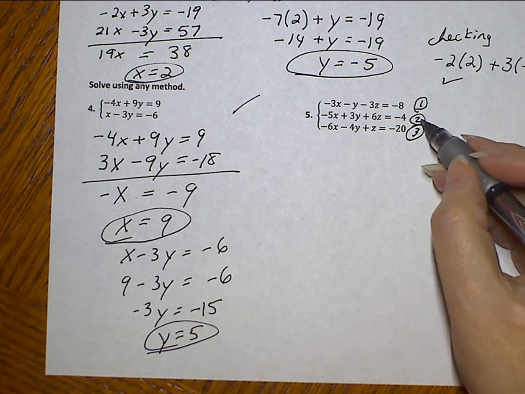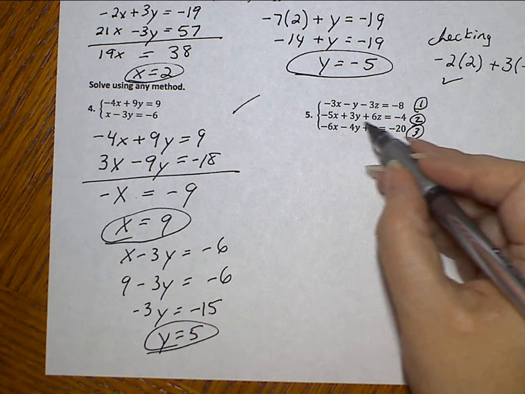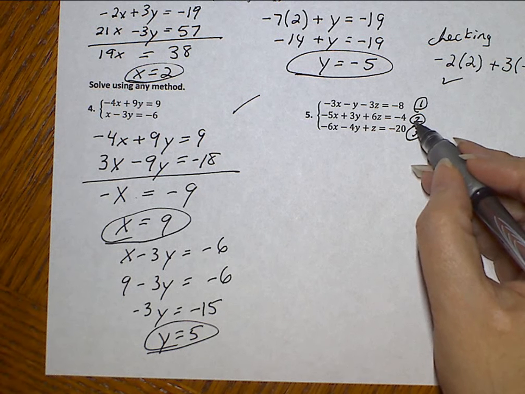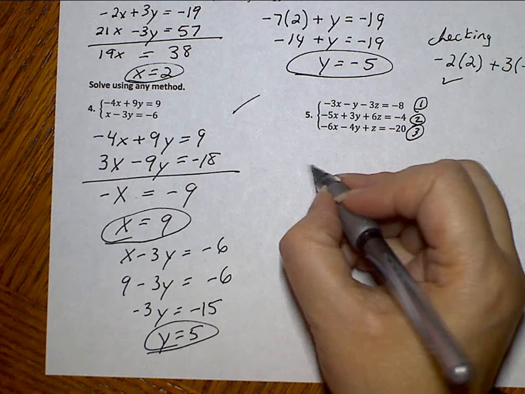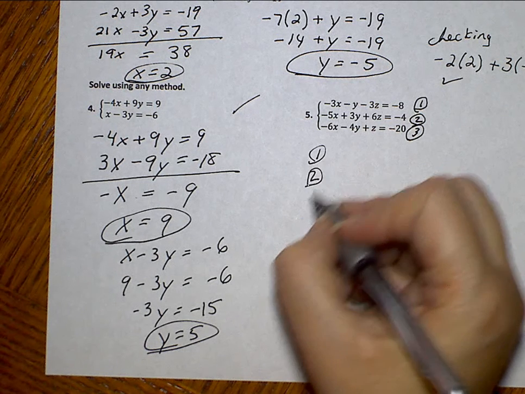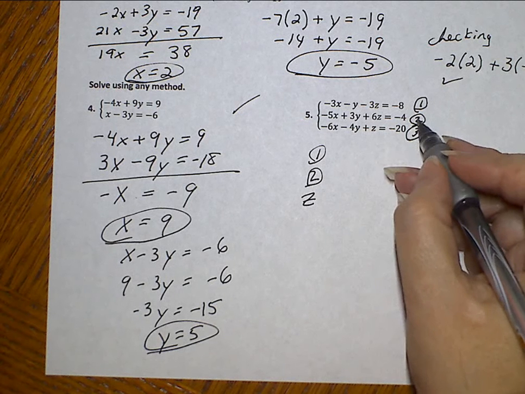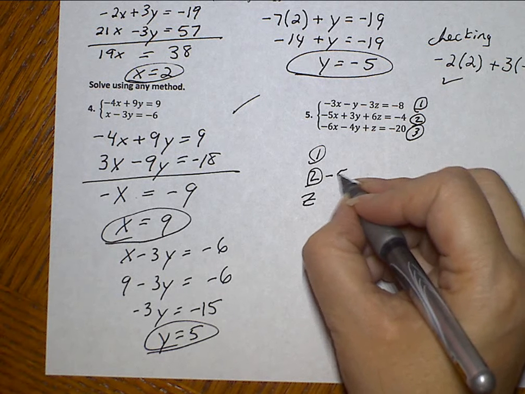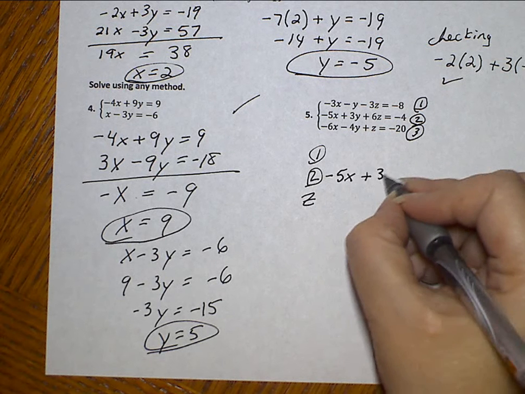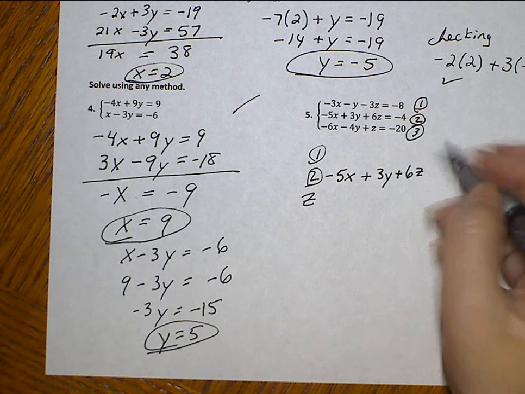1 and 2, and I'm going to get rid of my z's. So if I use 1 and 2 and get rid of my z's, I should have done it the other way, but that's okay. 2 is negative 5x plus 3y plus 6z equals negative 4.